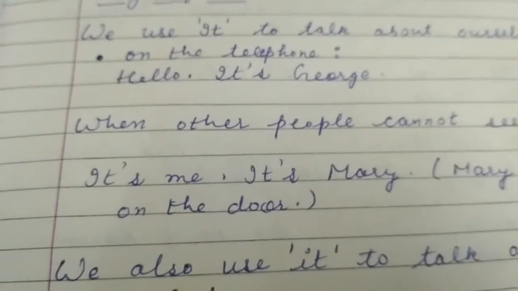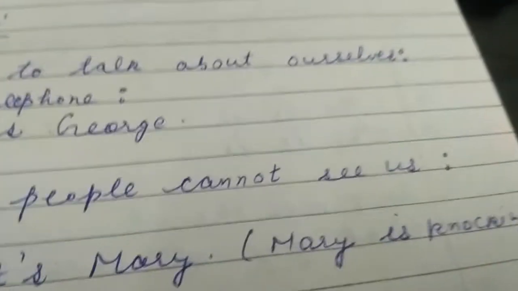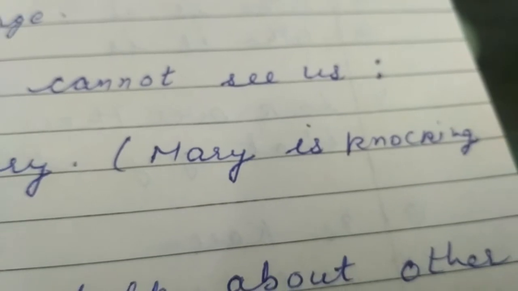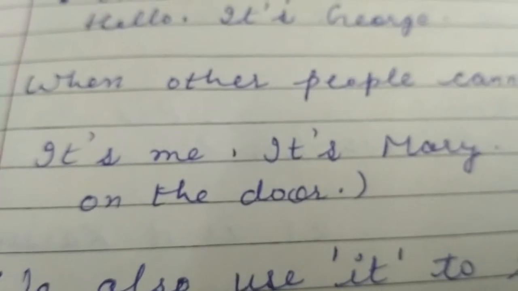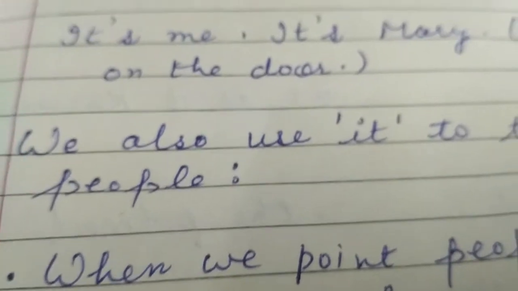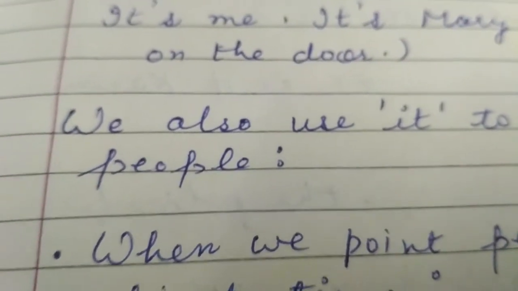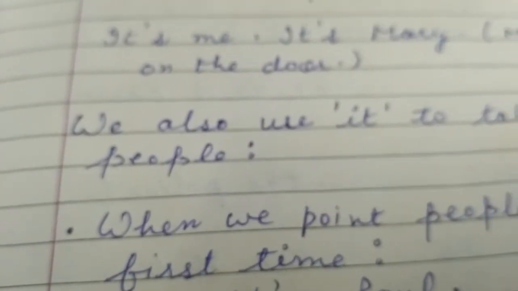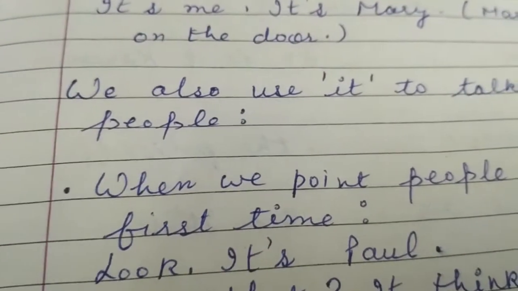We use it when other people cannot see us. Assume someone is knocking at the door, and that person is Mary. She can say, it is me, it is Mary. So we can use it for a person also. Normally we think that it is used for non-living things only. To make you familiar with this concept, I have chosen the uses of it, that it can be used for the living also. We also use it to talk about other people.